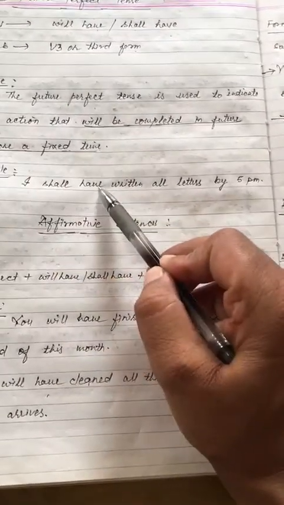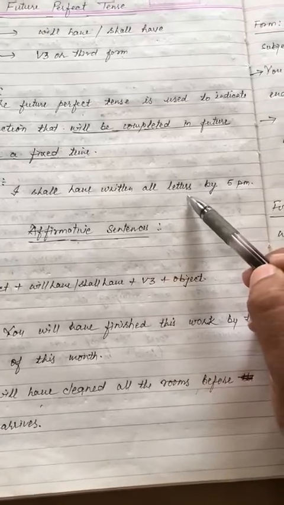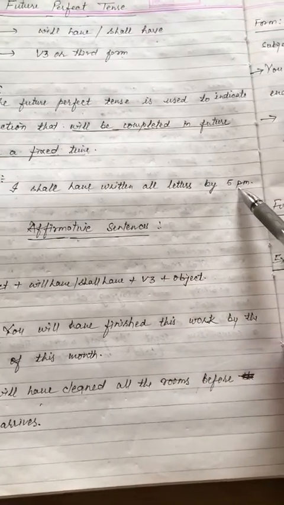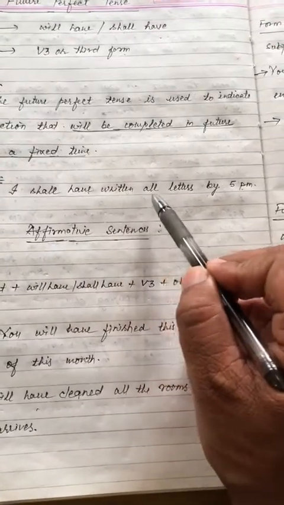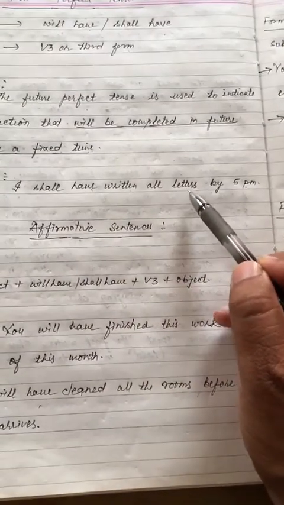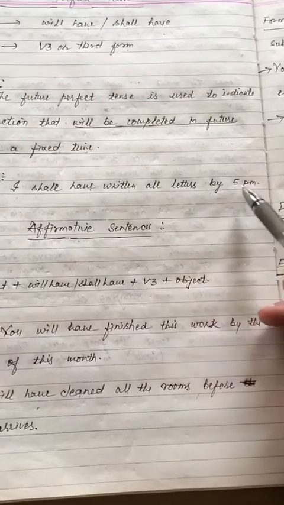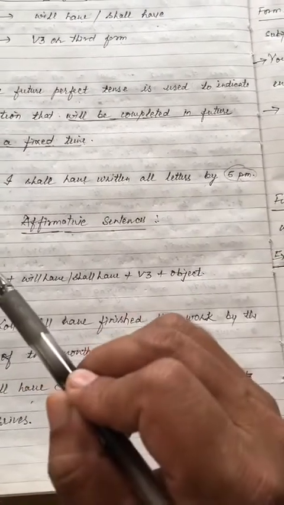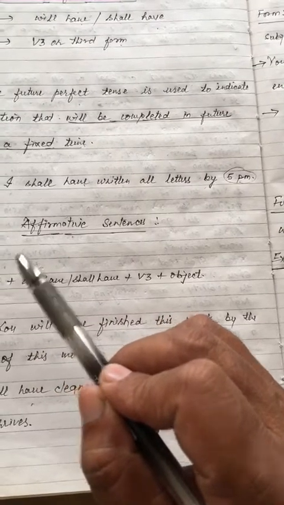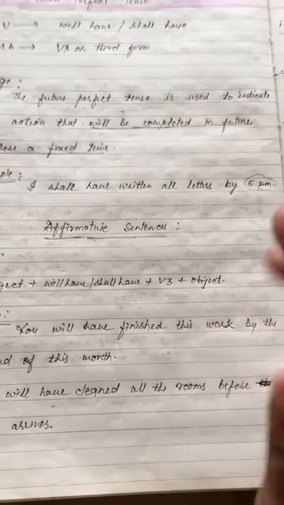I shall have written all letters by 5 p.m. Now here try to understand that the action of writing the letters will be finished before a fixed time, and your time is 5 p.m. Are you getting me? Okay.